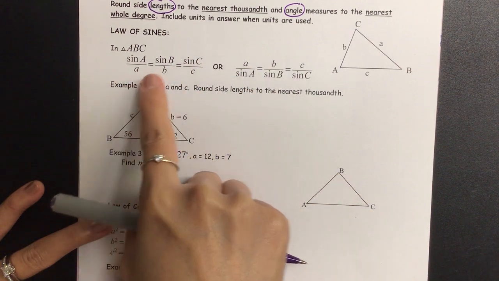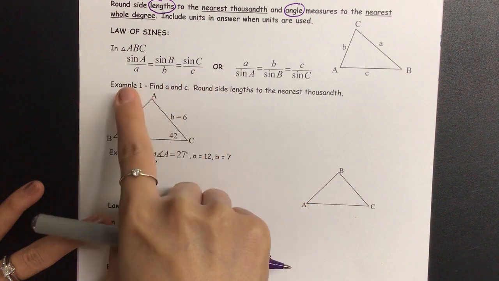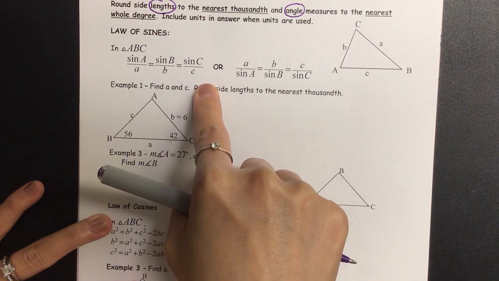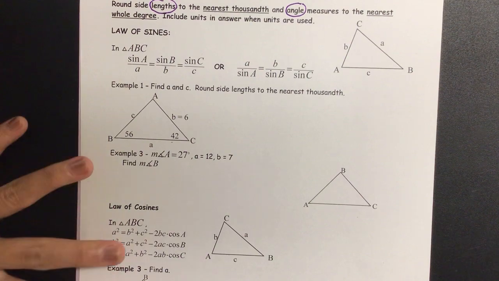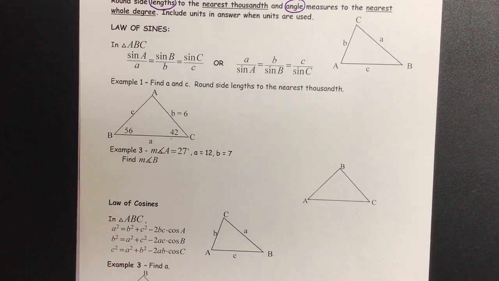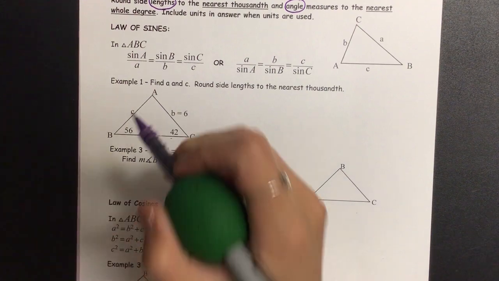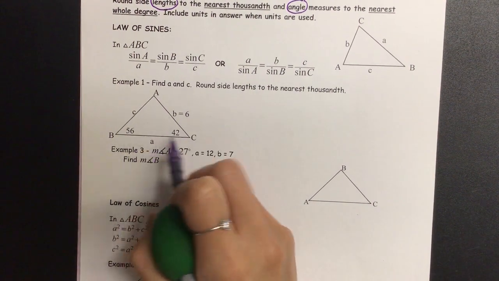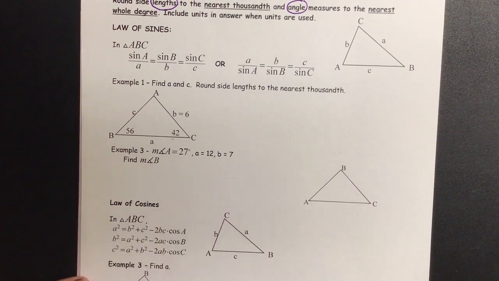Okay? Now, do we need all 3 of them? It'll be either A and B together, A and C, B and C, and so on. Okay? Let's see. Find A and C. Which one do we want to find first? We want to find this angle first, not A or C. Could we add these up and subtract it from 180? Let's do that real quick.